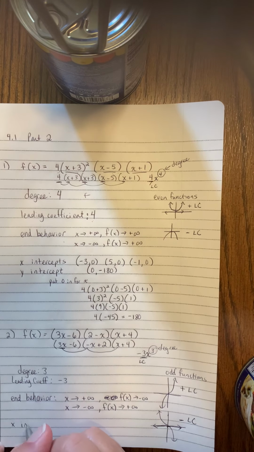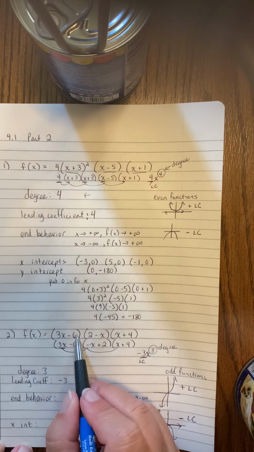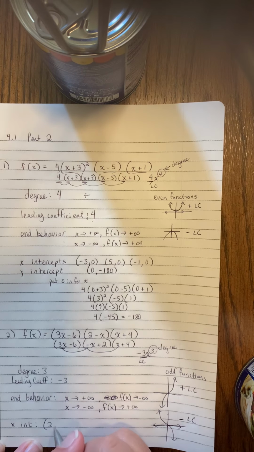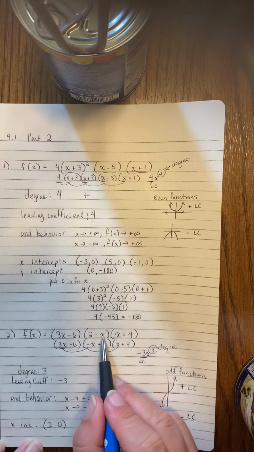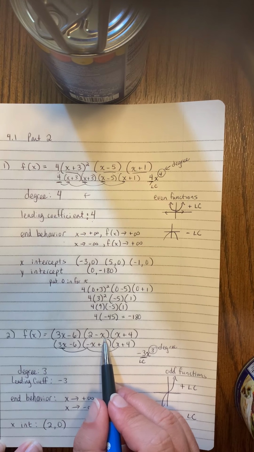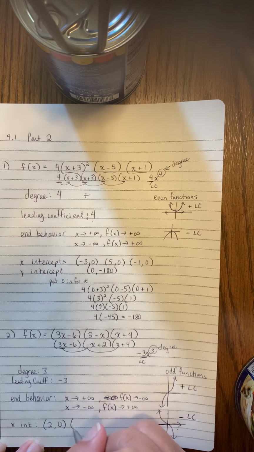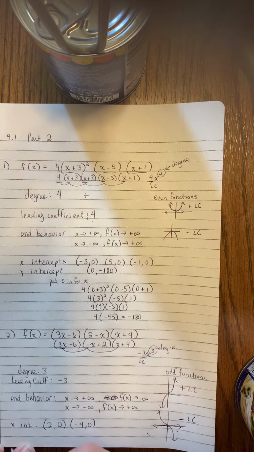X-intercepts, real quick. You would add 6, divide by 3, so it's definitely at (2, 0). This one is also (2, 0). Interesting, huh? And then (-4, 0).